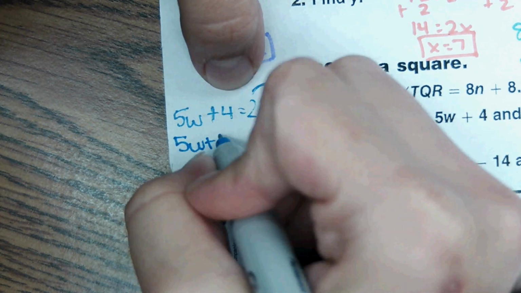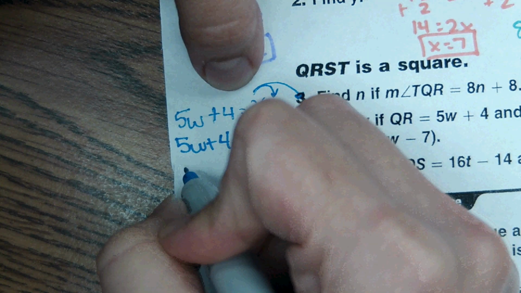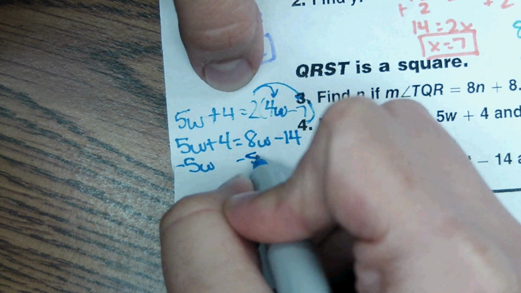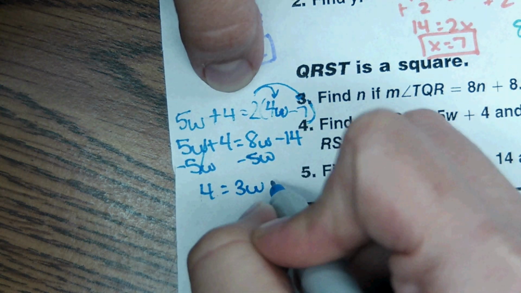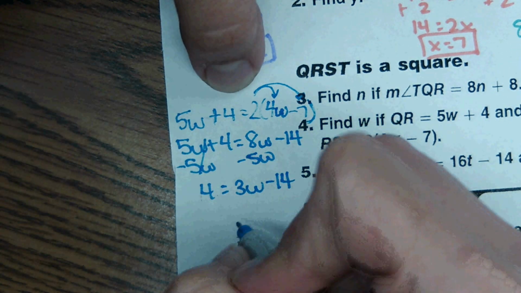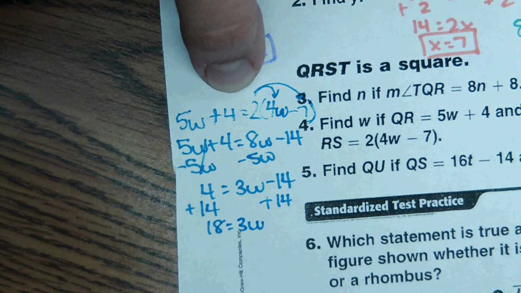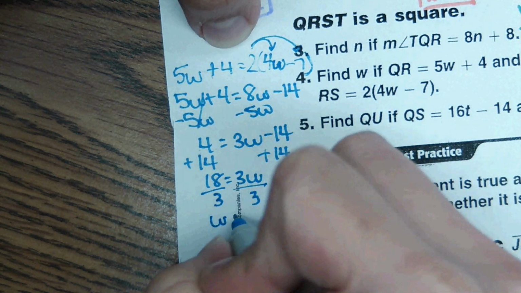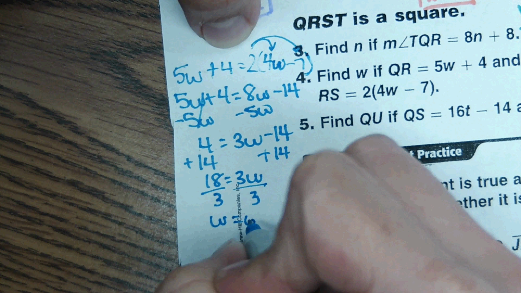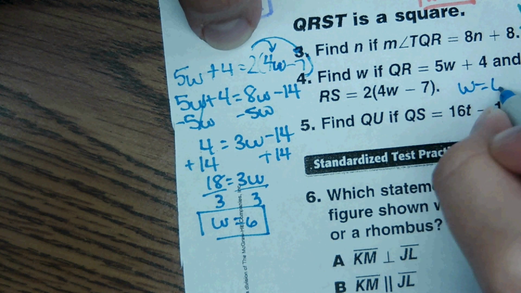So I get 5W plus 4 equals 8W minus 14. Then solving. W equals 6.